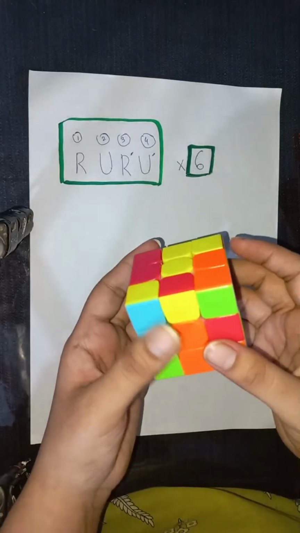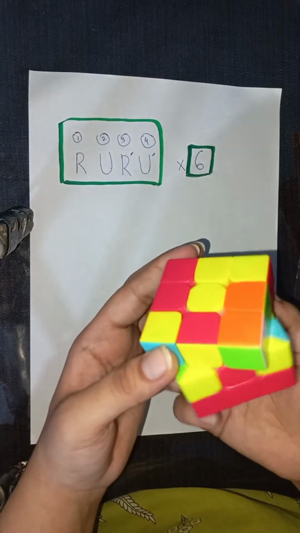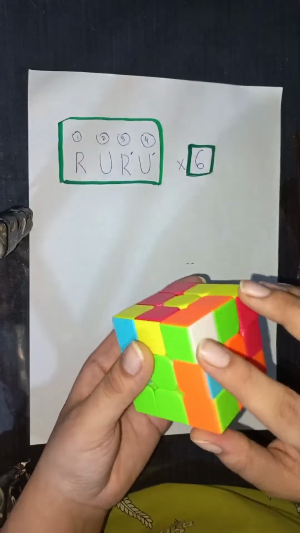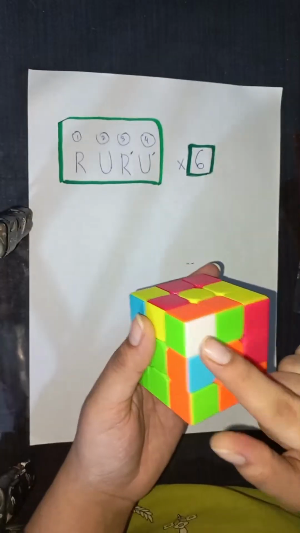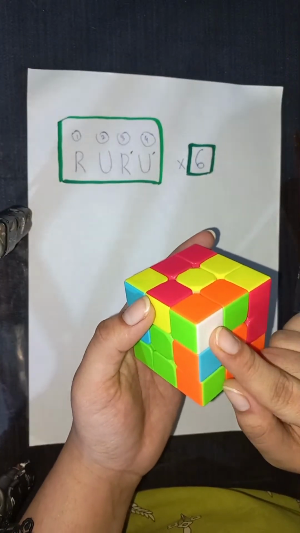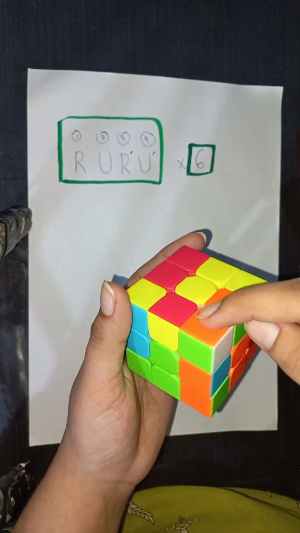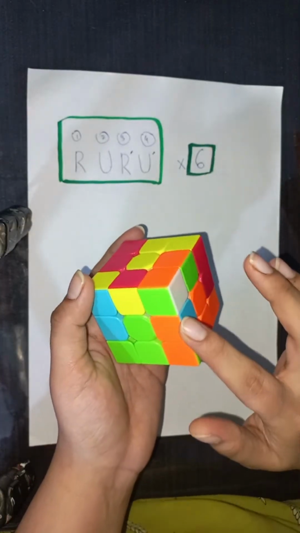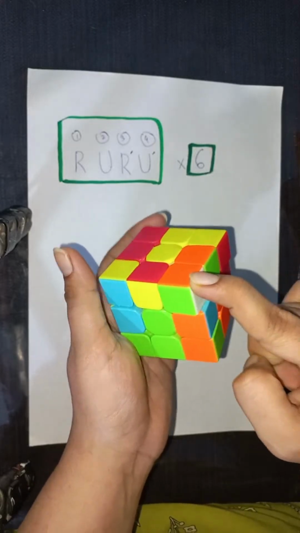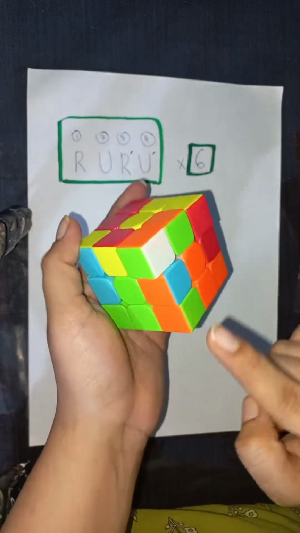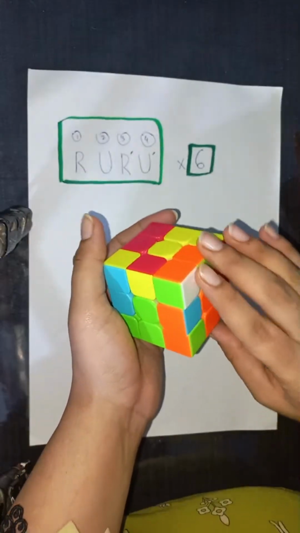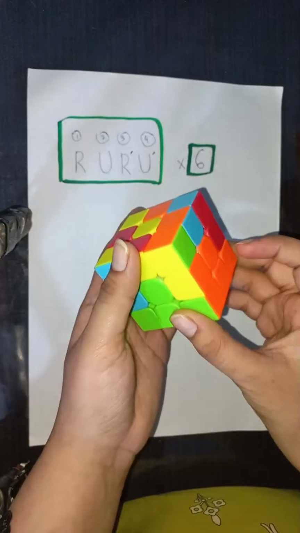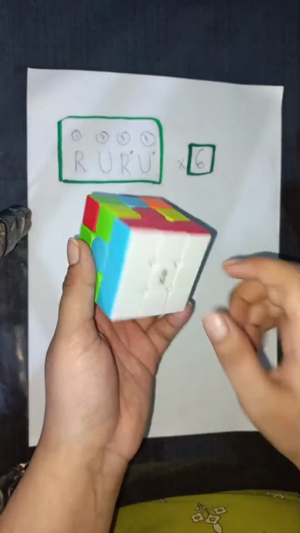Yes, righty, and now I'm going to look for another corner here. Now you can see we have the white color, the orange color and the green color. So now we have to move this corner piece from the upward position to the downward position. Okay, so let's perform the righty. Now you can see our bottom layer is solved.